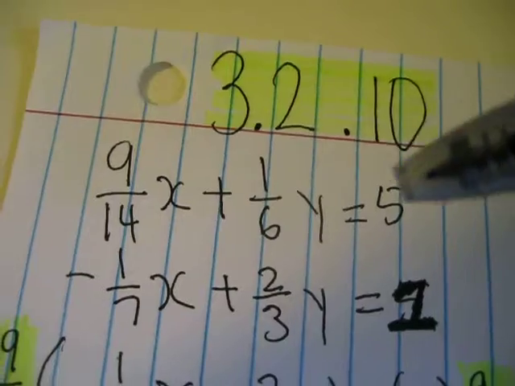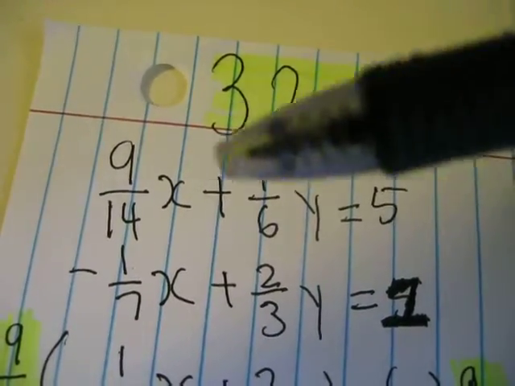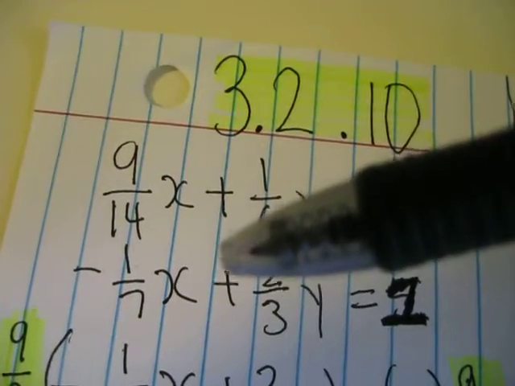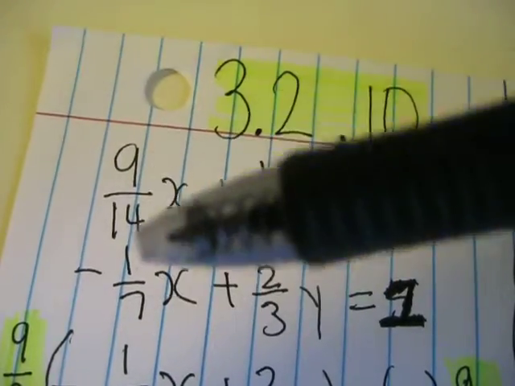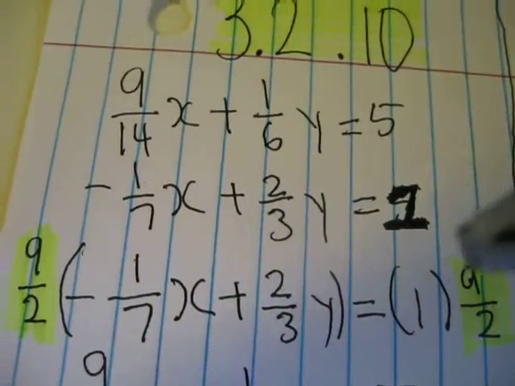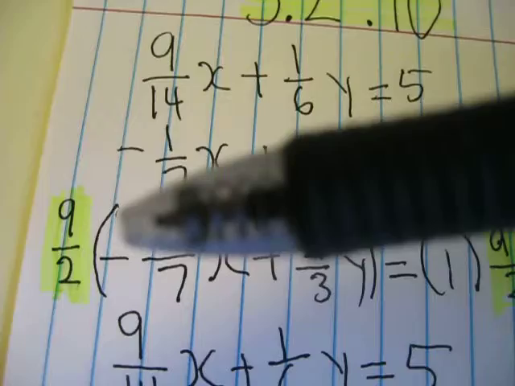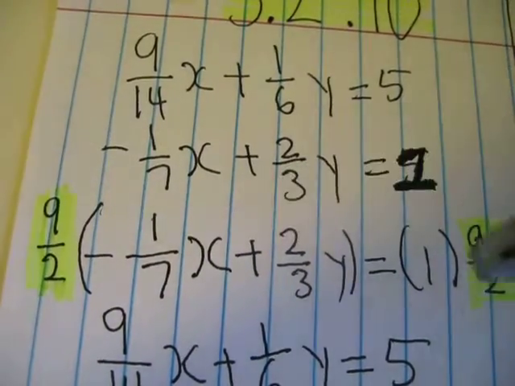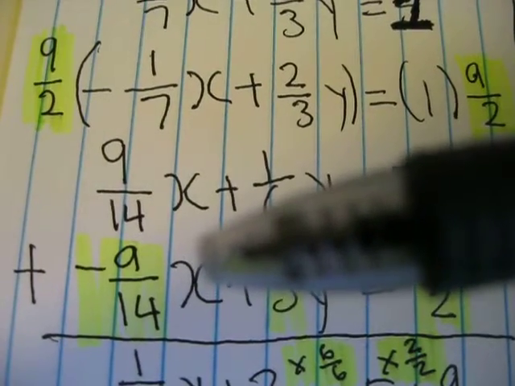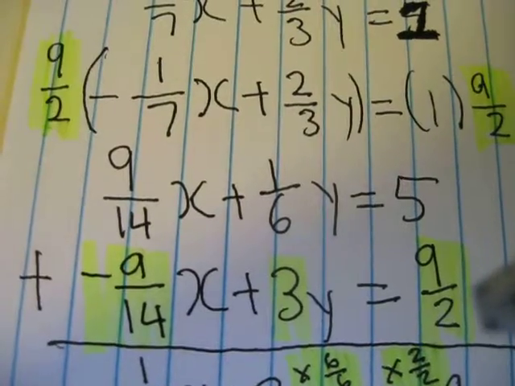First of all, we have to get rid of one of the variables, x or y, and I'm going to try to get rid of x. In order for us to do that, the x terms have to cancel out when we add the equations. So to the second equation, we multiply 9/2 to both sides, which gives us -9/14x + 3y = 9/2.